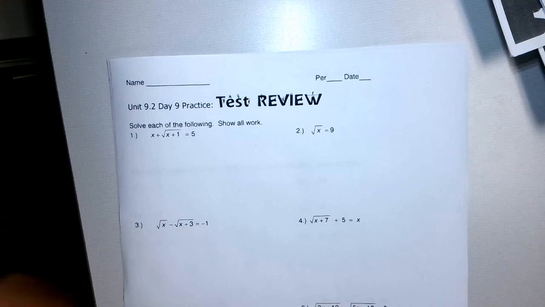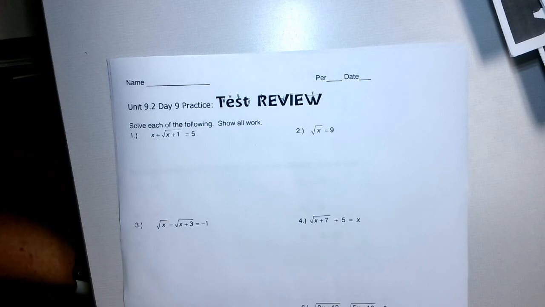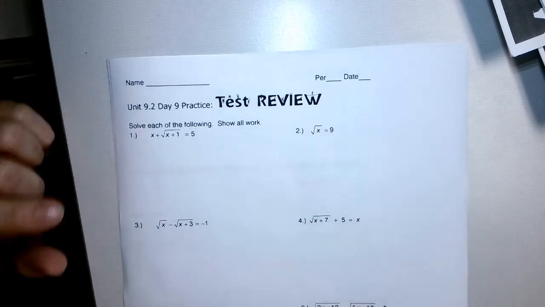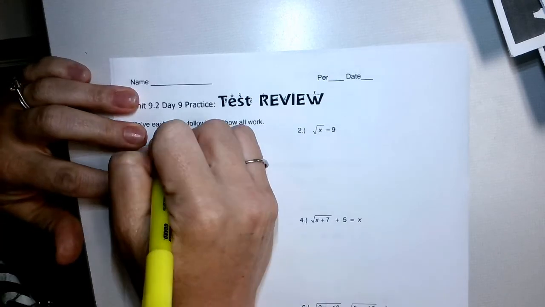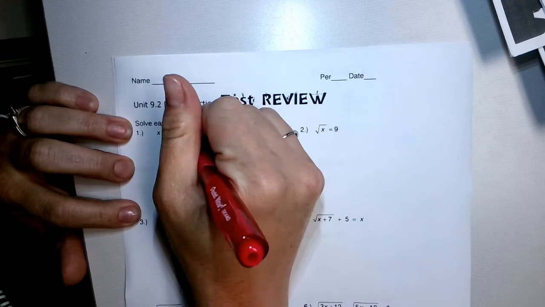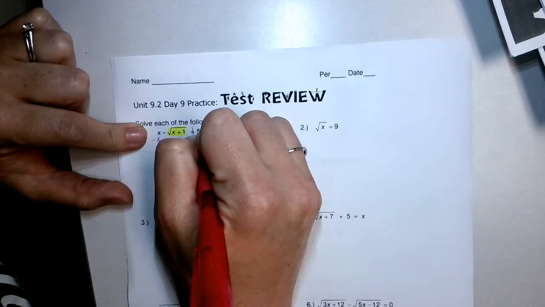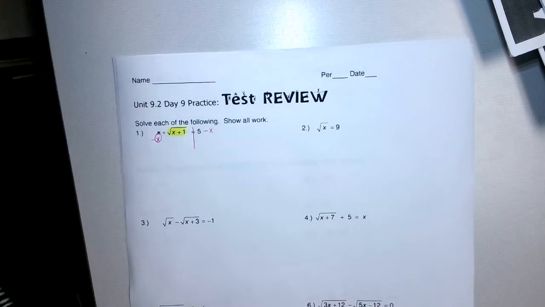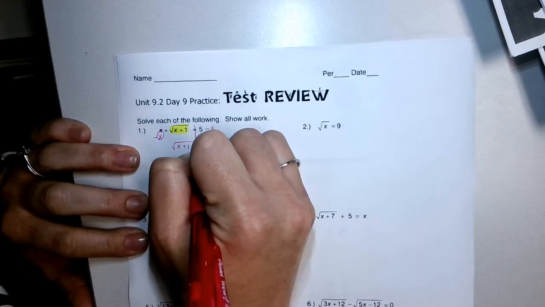Test review, unit 9.2. Solve each of the following. Show all your work. Okay, so on this first one, our goal is to get our radical alone. That's our first step in our notes, is to get your radical alone. So I need to get that alone on the left side of the equal sign, meaning I need to move this x. So I'm going to subtract x from both sides, and now my radical is alone. So I have the square root of x plus 1 equals 5 minus x.